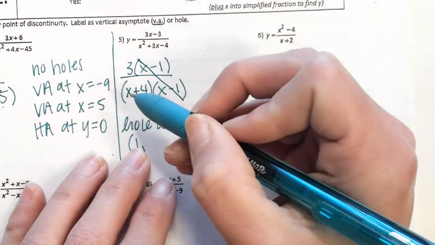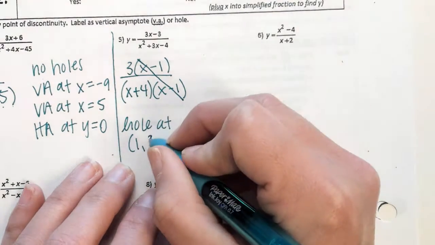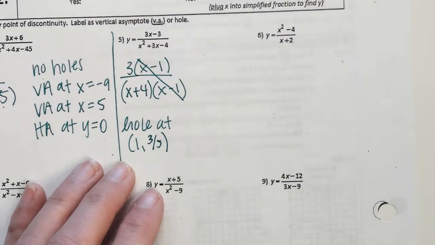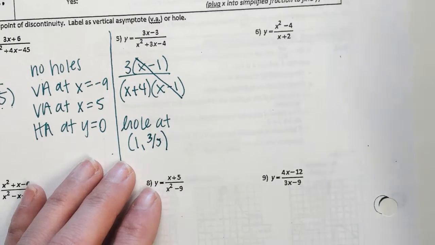I'll have 3 on top. I know that. It's going to be 3 over what if I plug 1 in? Very good. So my hole is at 1, 3/5. That coordinate point means there's going to be a hole right there in this graph.